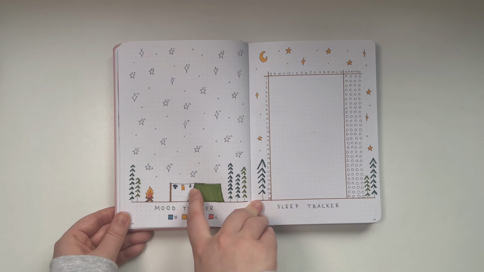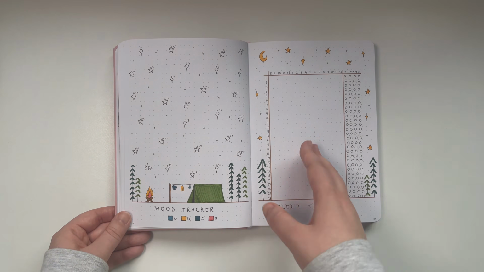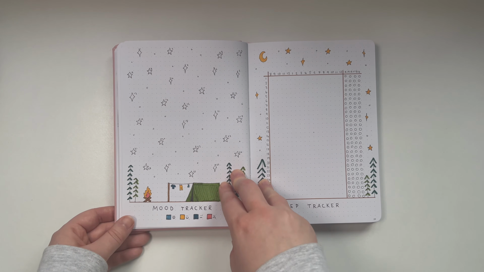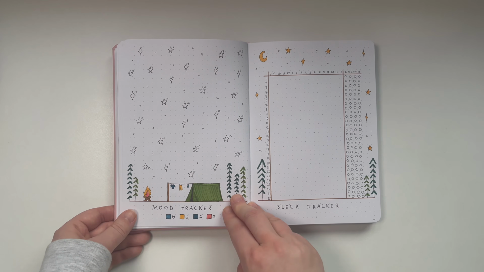But yeah, I love this little illustration here with the little washing line. It's so cute. And I just went with the simple stars for the mood tracker. Couldn't really think how I would make it work otherwise with this theme, so happy with how this turned out in the end.